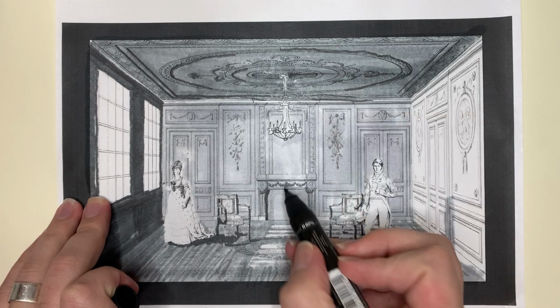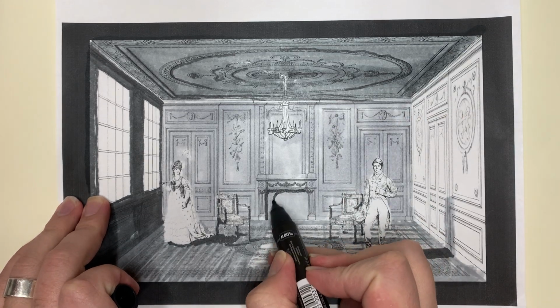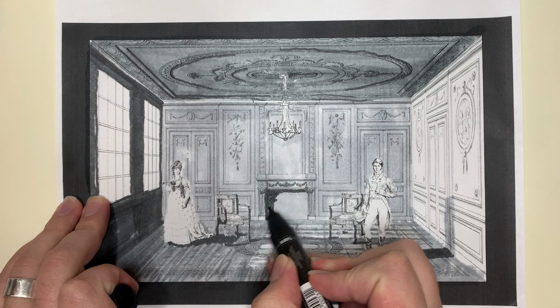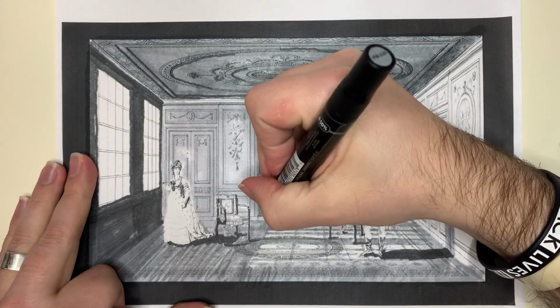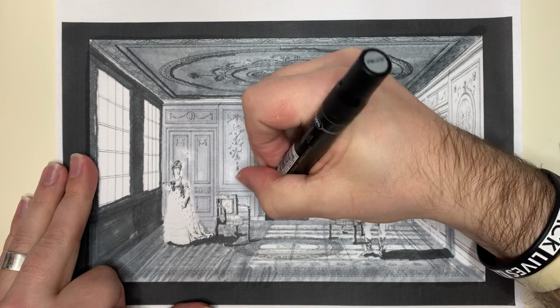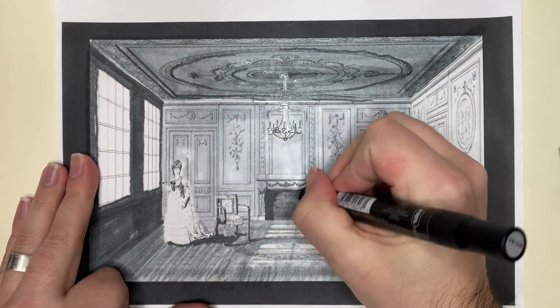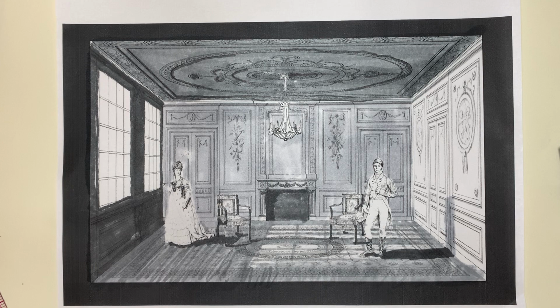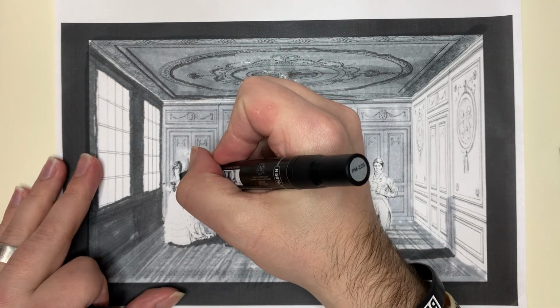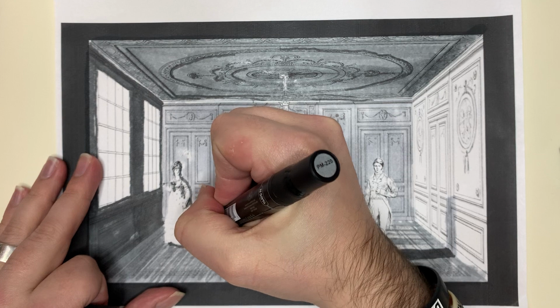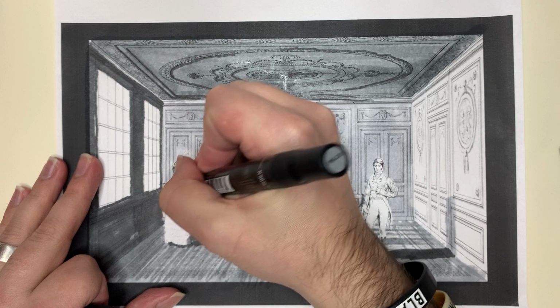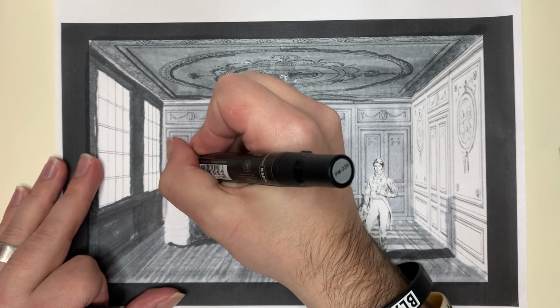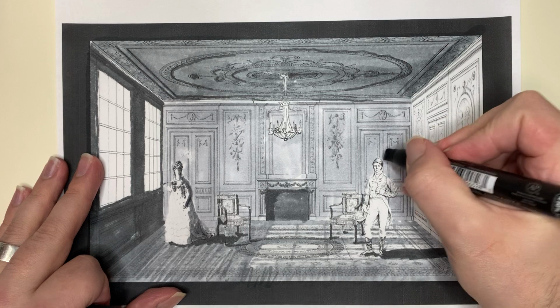Ooh, we're going to have a serious shadow in that fireplace, aren't we? Not only that, but that whole fireplace needs to get darker, so we're going to make it darker. Oh look, now we have a story of lovers at sunset. Okay, so now we're going to have shadows on our people because they have volume. We show volume with shadow and value.